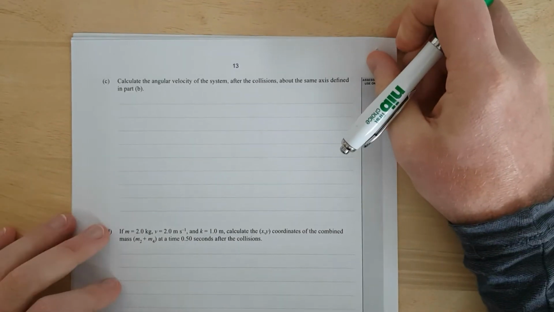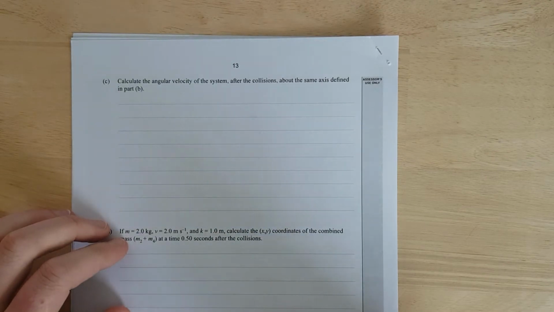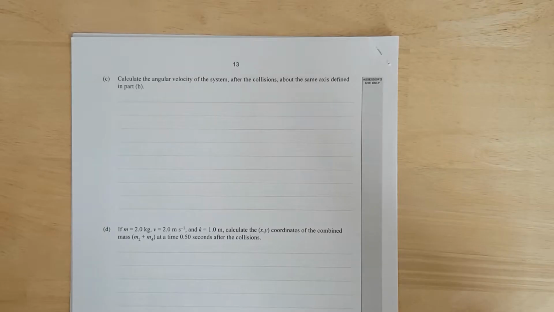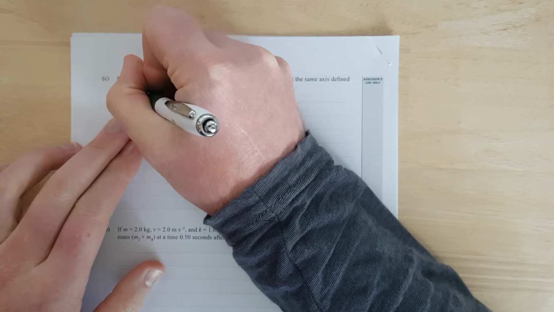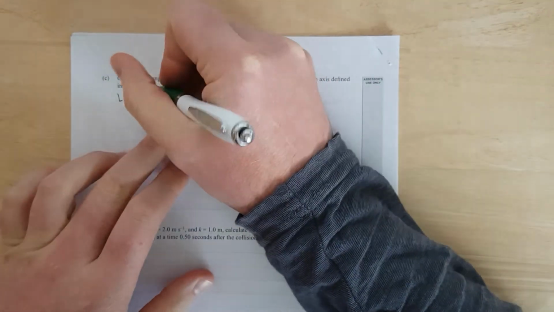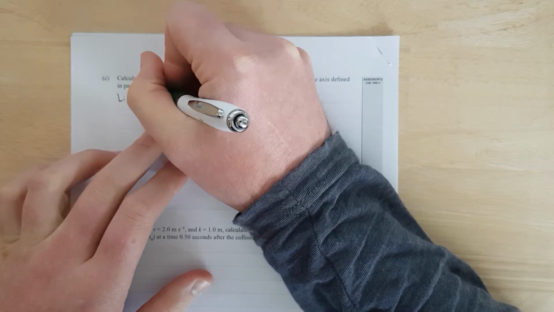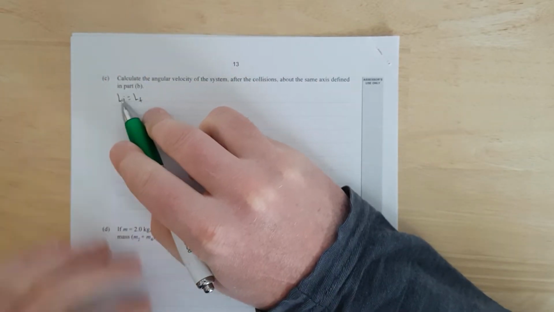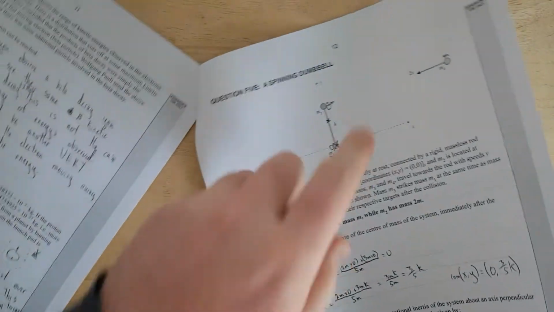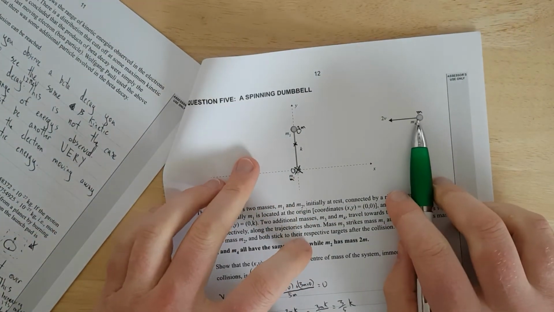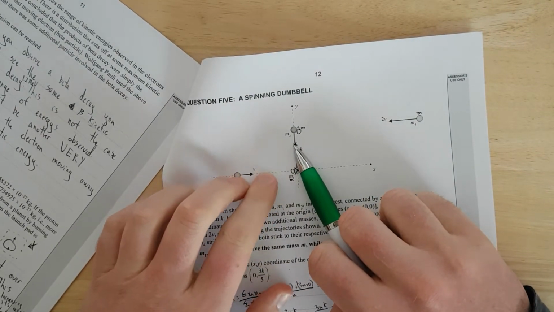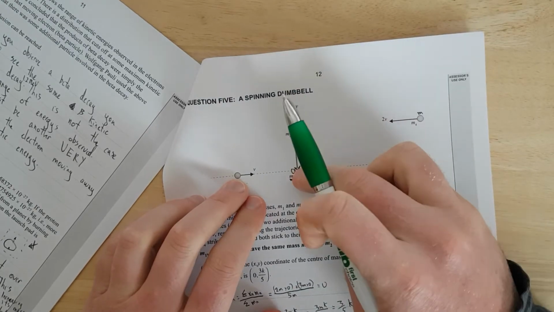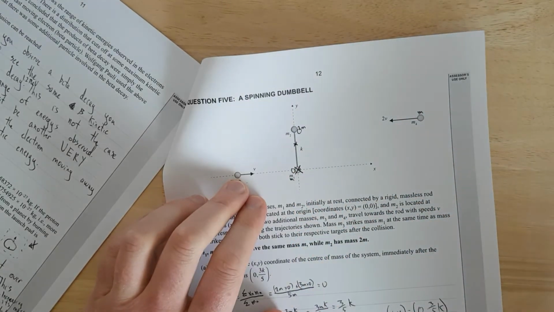Right, calculate the angular velocity of the system after the collision about the axis defined in part B. Right, so here we're going to use conservation of angular momentum. So we're going to say that the initial angular momentum is equal to the final angular momentum, LF. And you can write it in terms of the formula. We can figure out the initial angular momentum because we know the mass and the velocity. These things are the only things that have angular momentum about this point here. These masses, M2 and M1, aren't moving, so they have no angular momentum whatsoever.